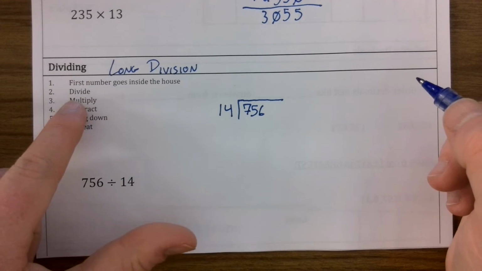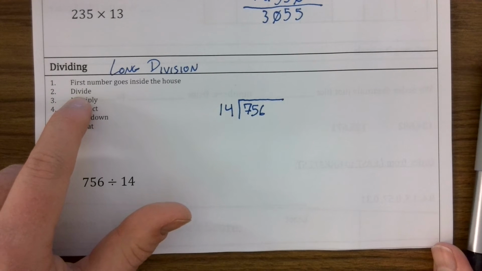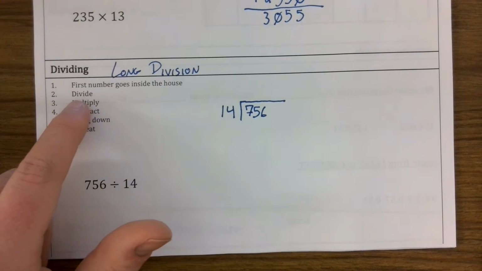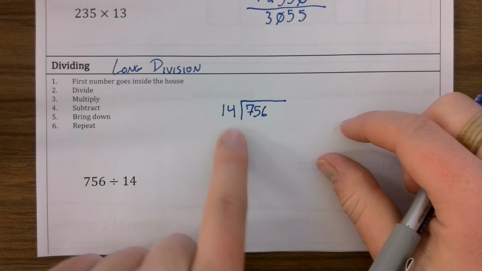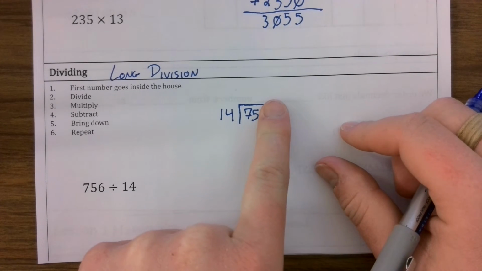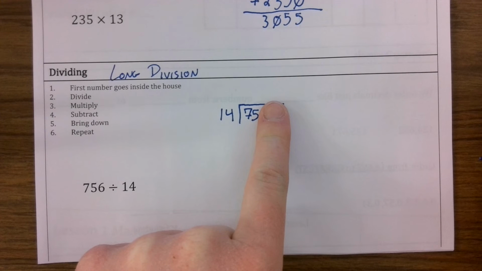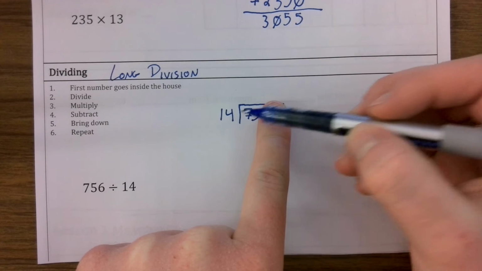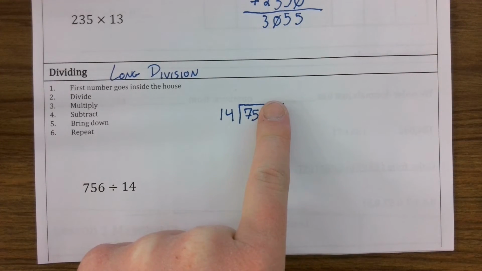Then we're going to go ahead and divide. I'm going to grab my multiplication chart to help me with this. Now, I might not know off the top of my head how many 14s can fit into 756, so I'm going to ignore the 6. 75 is a much smaller number. It's a lot easier to work with. So I'm going to figure out how many 14s can fit into 75 without going over.